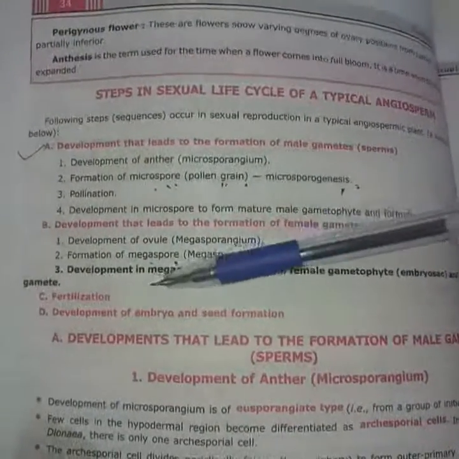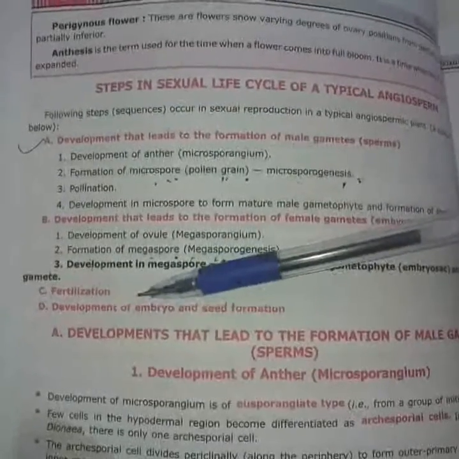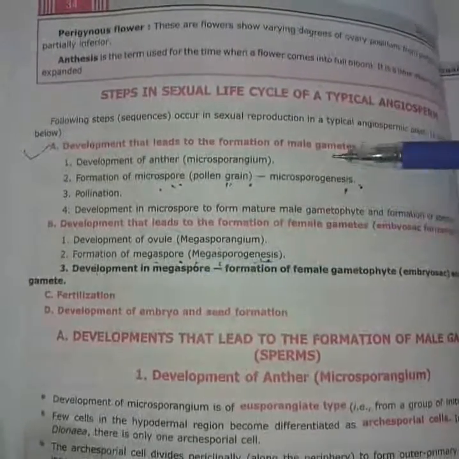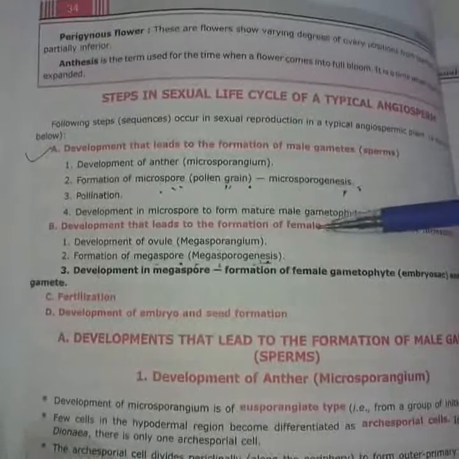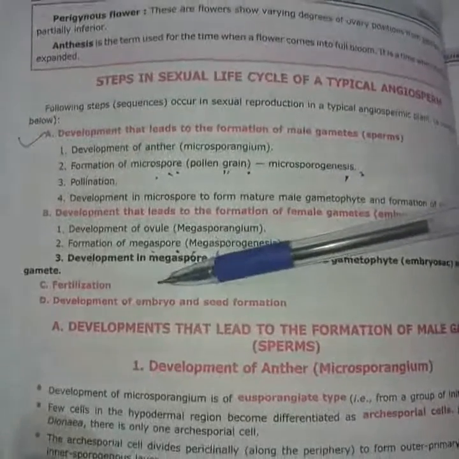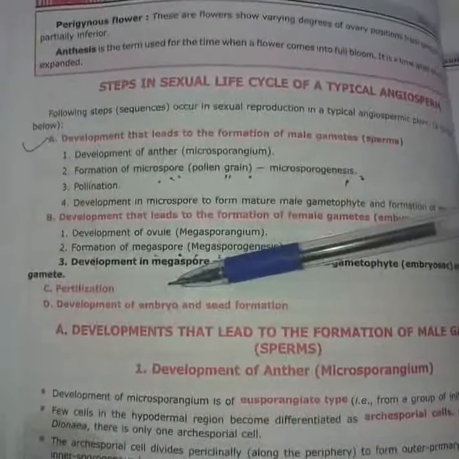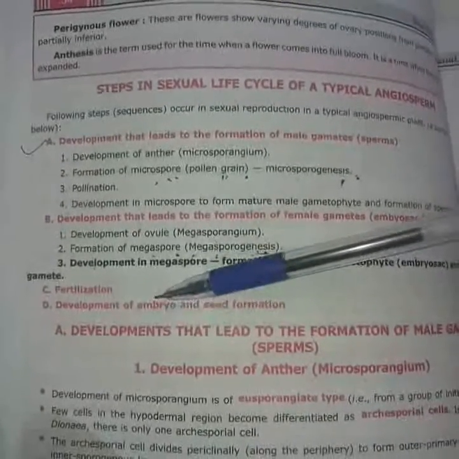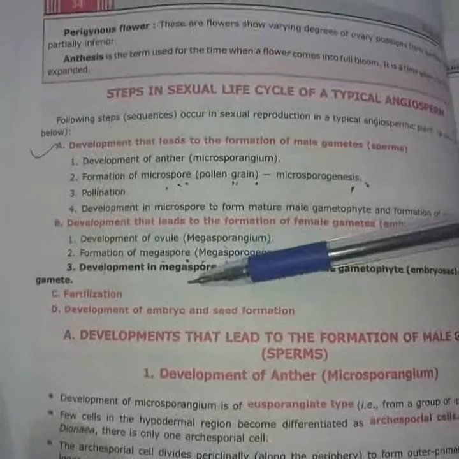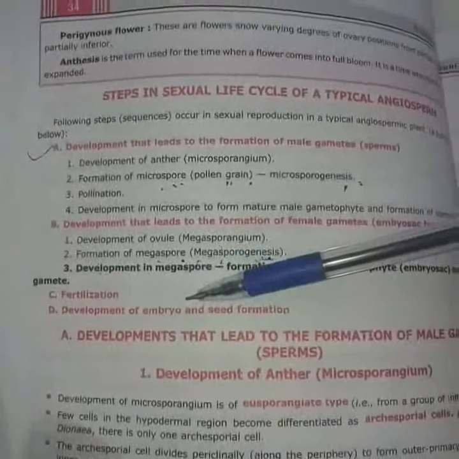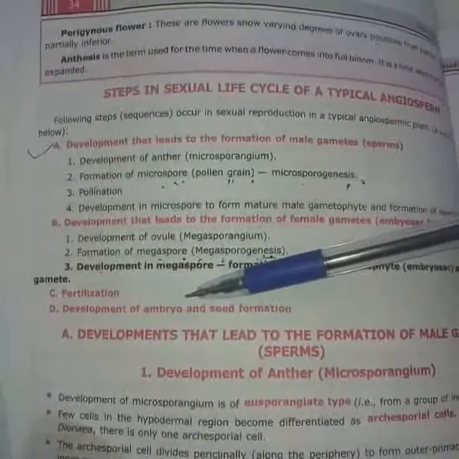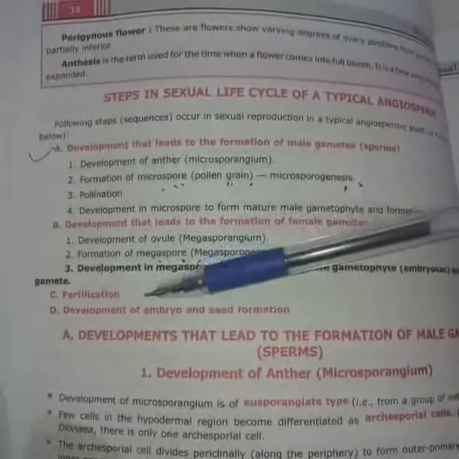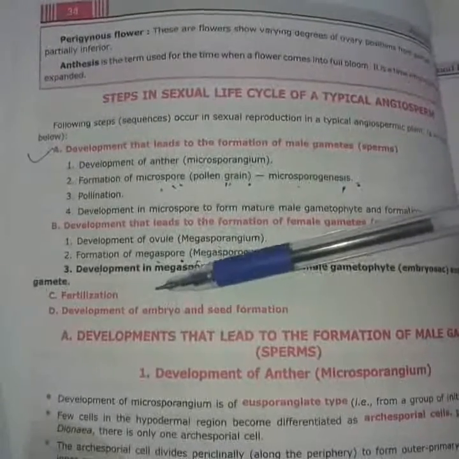After the male and female gametes, fertilization occurs. The fusion of male gametes and female gametes is called fertilization. When fertilization occurs internally in the body, it is called internal fertilization. Mostly plants have internal fertilization.